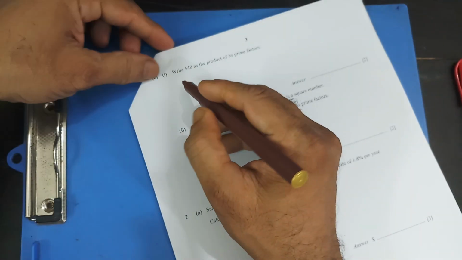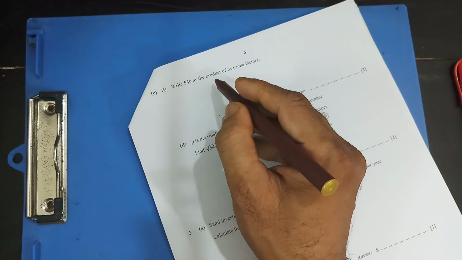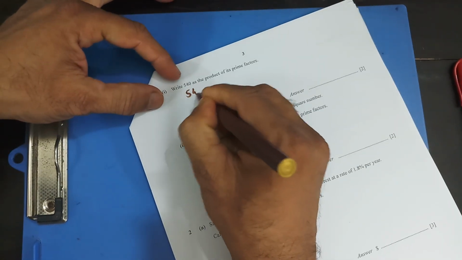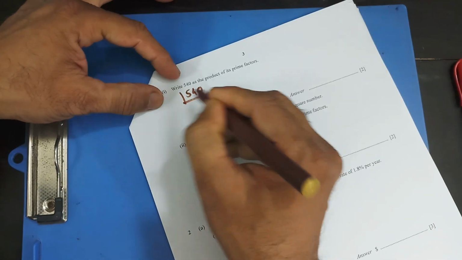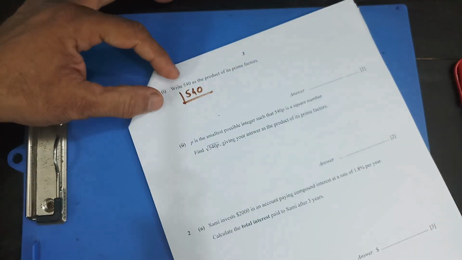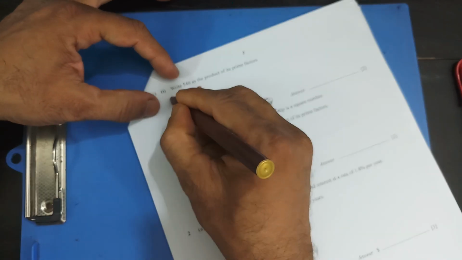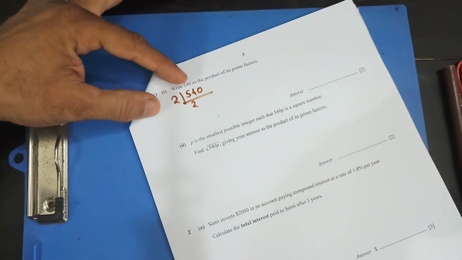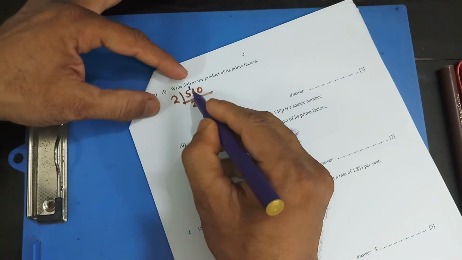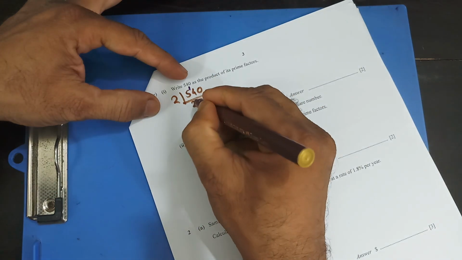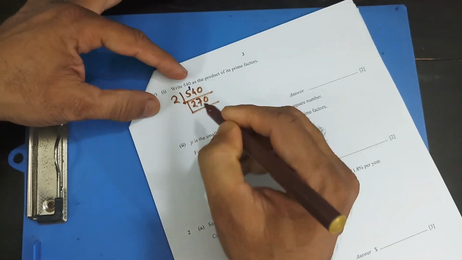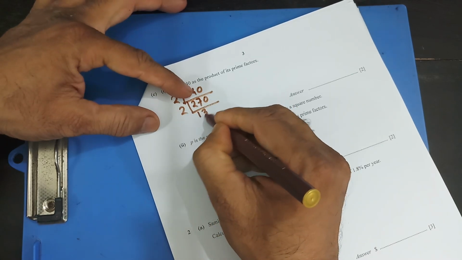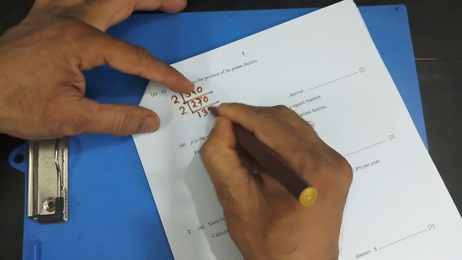Question number C1, write 540 as the product of its prime factors. So 540 does look like a multiple of 2 because its last digit is 0. So it's an even number. An even number is always divisible by 2. 2 2s are 4, so carrying 1, I can write down 1 over here. So that makes 14. 2 goes in 14 7 times, then 0. I hope you know how to do this. 2 1s are 2, and 2 goes in 7 3 times, then 1 left, so 10, 5 2s are 10.